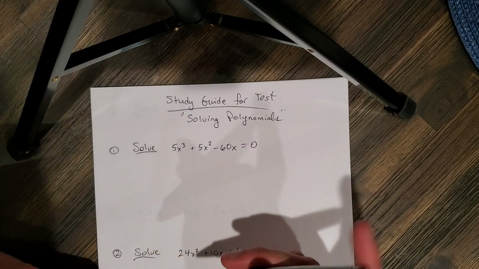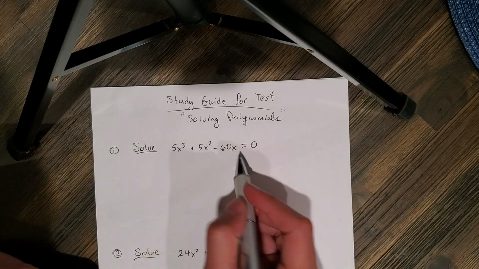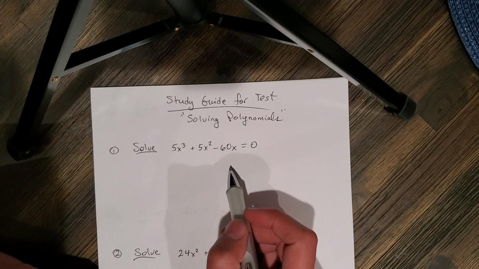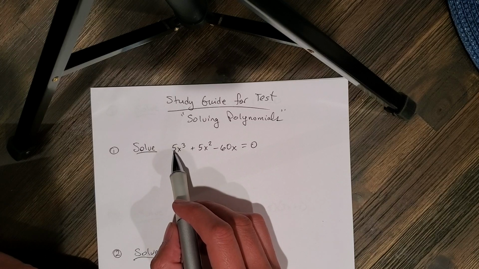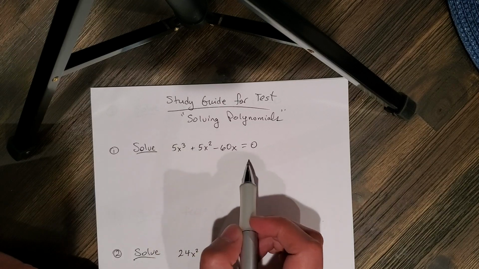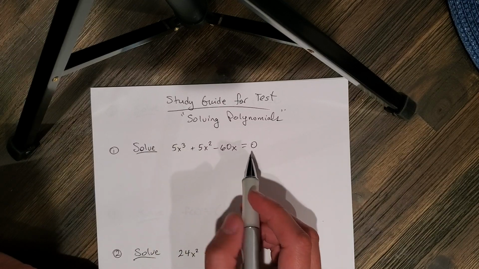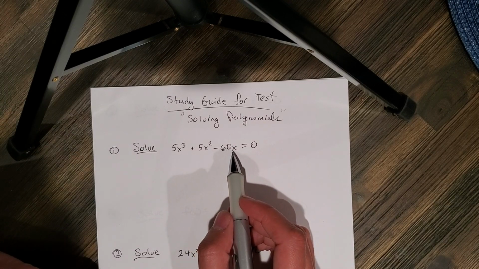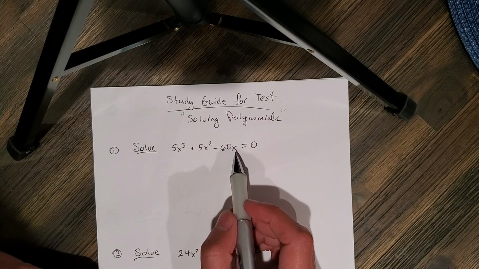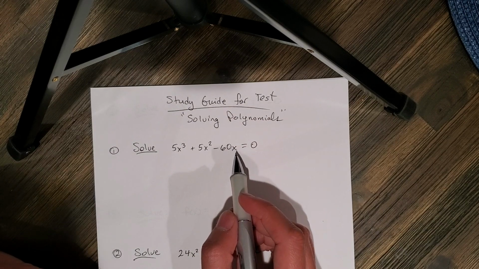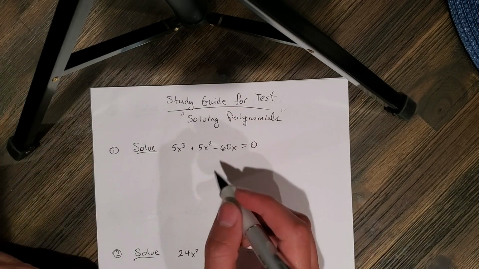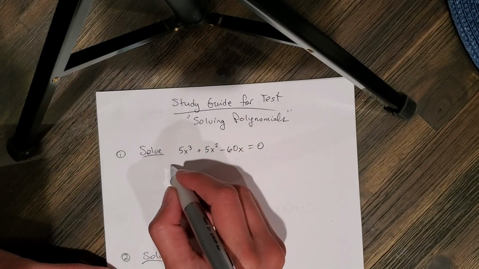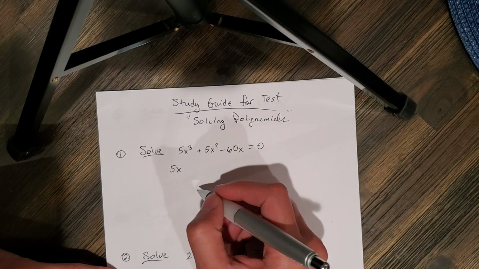Okay? Alright, so notice here, I have a trinomial, and all these have an x in common, but not only that, that's a multiple of 5, that's a multiple of 5, and so is 60, a multiple of 5. Remember, a multiple of 5 is any number that ends in 5 or 0. So for example, 5, 10, 15, 20, 25, 30, 35, and so on, okay? So all these can be divided by 5 as well. So I can factor out a 5x here.